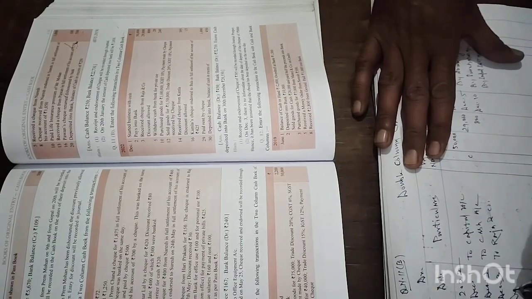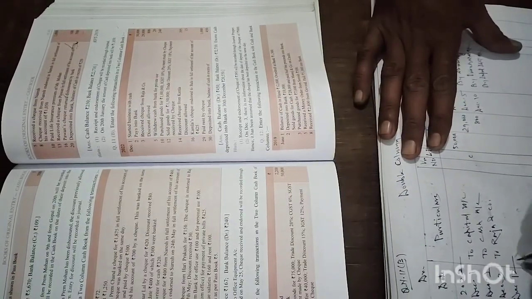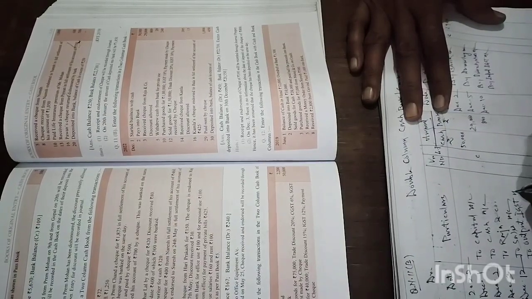In the debit side we write December 12, to sales account, to output IGST account.